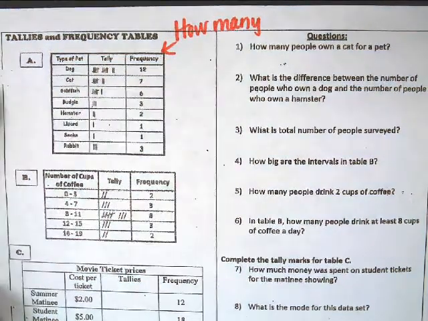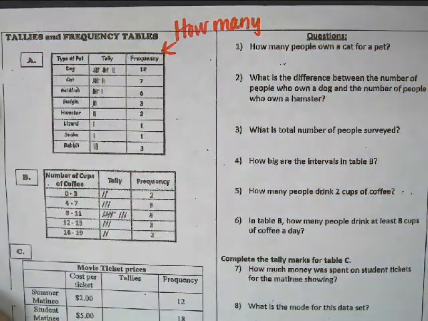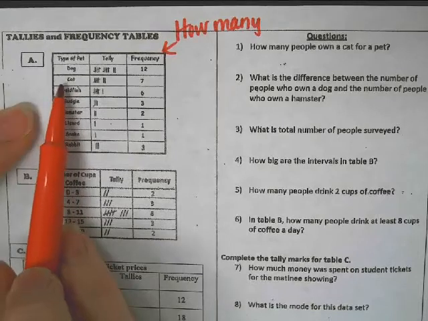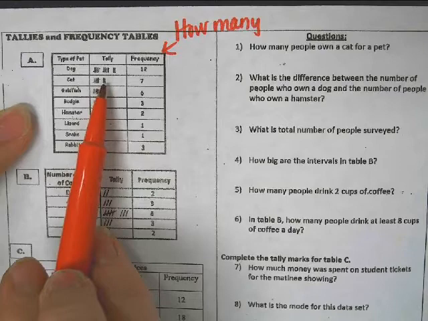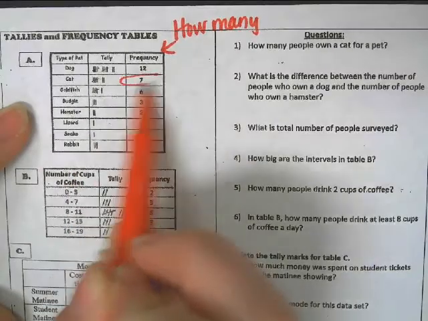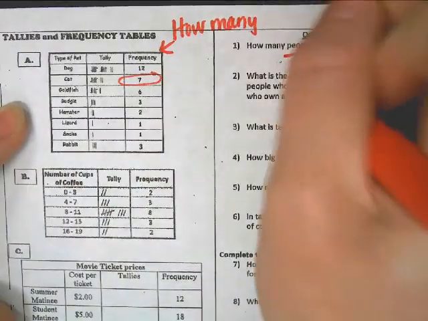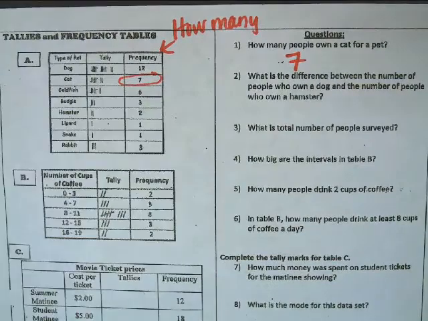So, looking at this, we want to find the one that says cat. When I find the word cat, I look and there's actually 5, 6, 7, or a total of 7 people that own a cat as a pet.